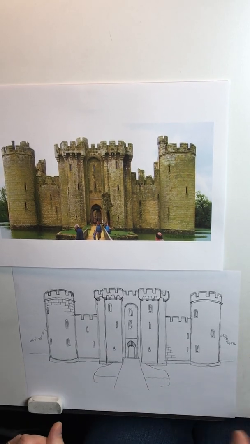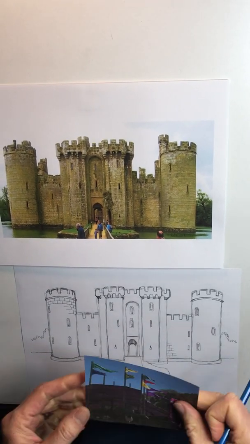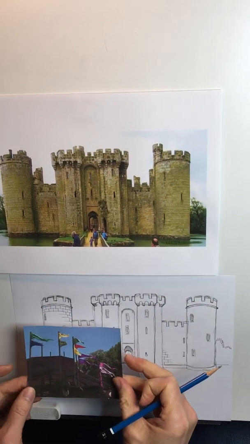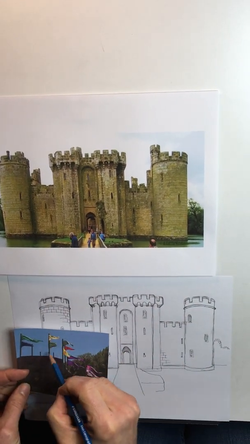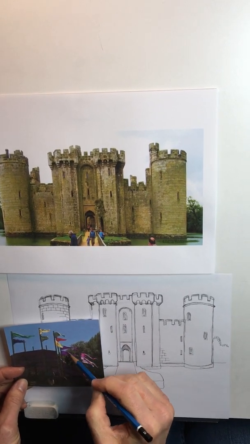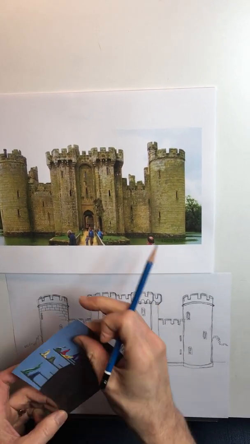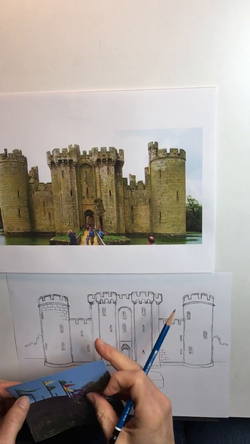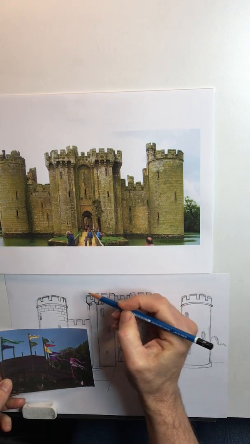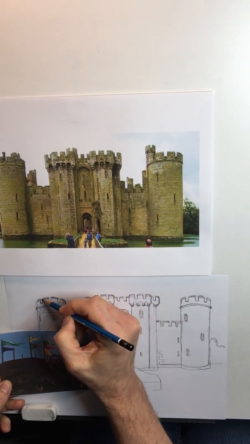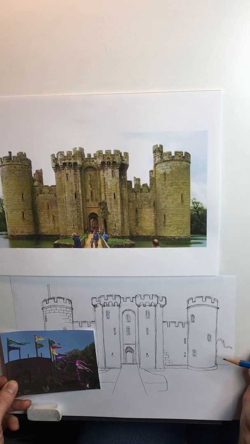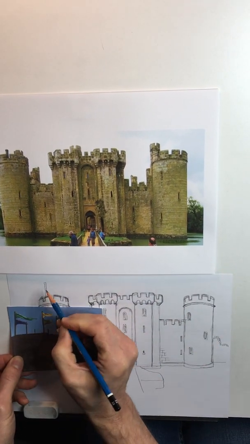Okay, let's get these flags in here. Put a little bit of the water in and we are all set. Okay. What do these flags look like? The shape. I know they're waving in the wind here, but essentially they're what? They're triangles, aren't they? So let's put one in every tower, shall we? And they don't have to be right in the center. So what we're going to do is we'll draw a tall, thin line and bring it back down like that. Let's draw this flag right there.